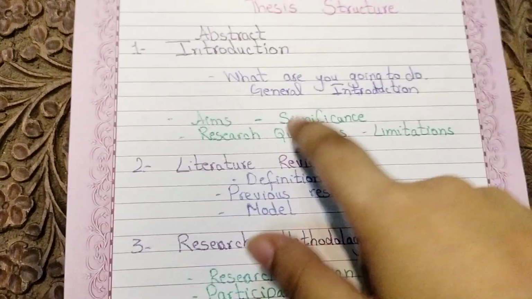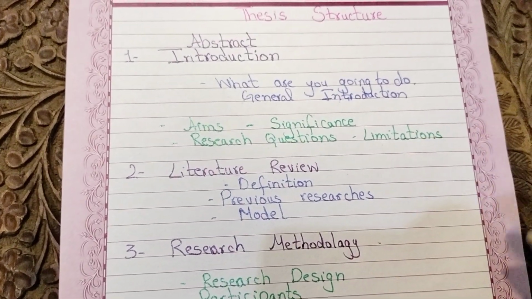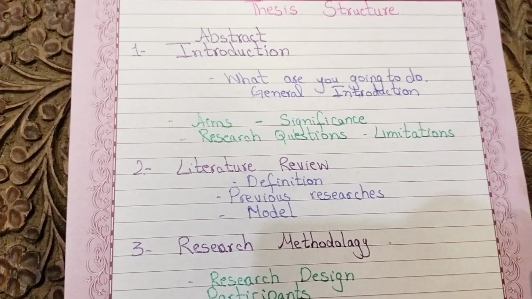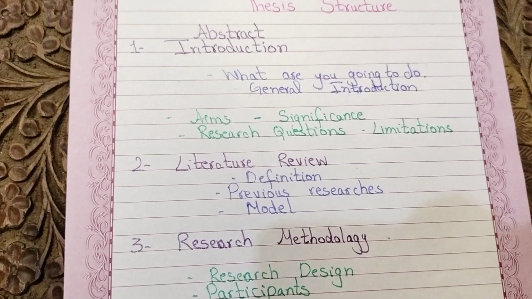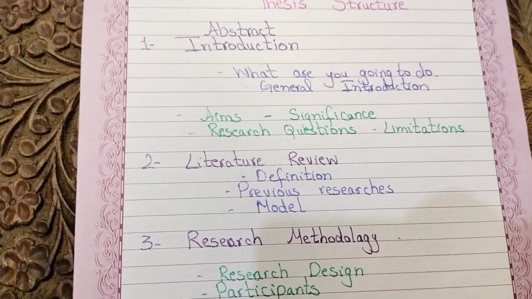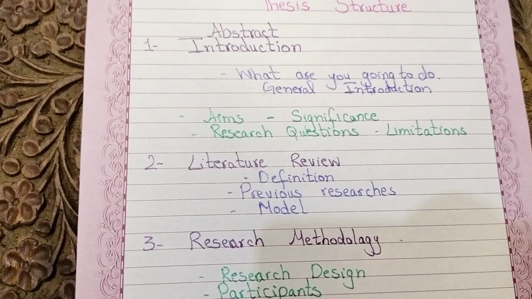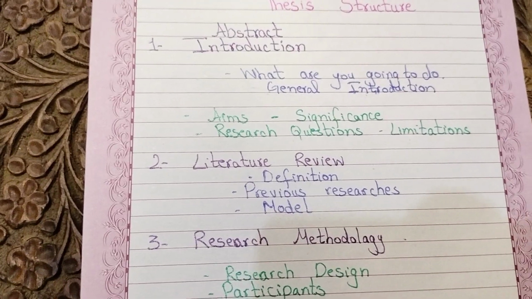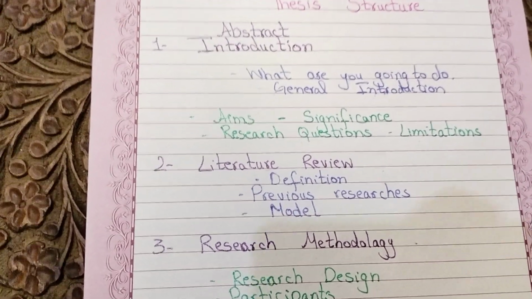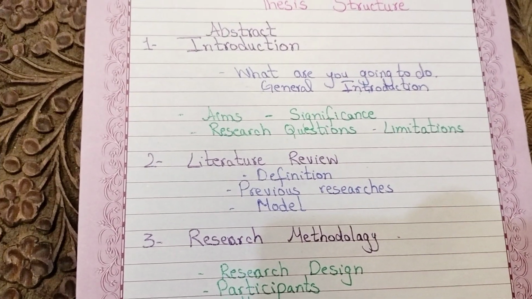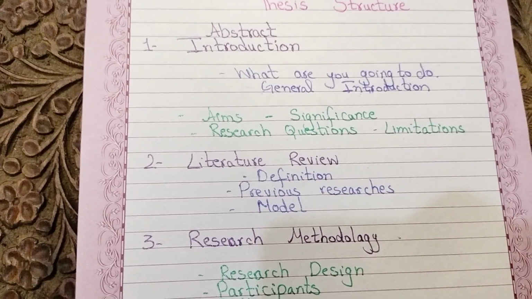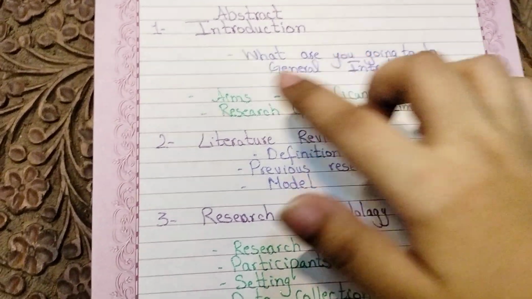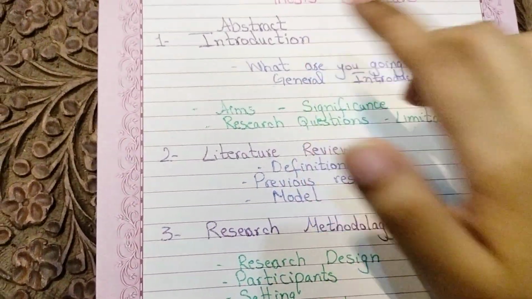Then research questions will come, and then limitations. There are limitations in every thesis, which you have to write in the limitations part. So what can your limitations be? For example, my limitation was that I was only focusing on BS and MPhil classrooms. I was not focusing on other classrooms. I was only focusing on the teacher's perspective, how the teacher is using code switching. I was not looking at how students are using code switching. So these types of things can be in the limitations. You have to write this. These are all important headings of the introduction.